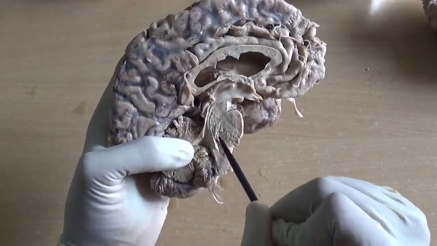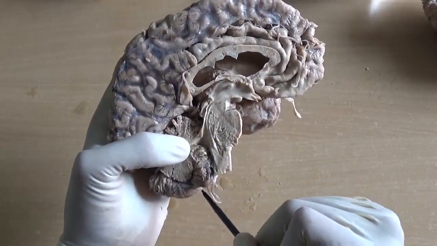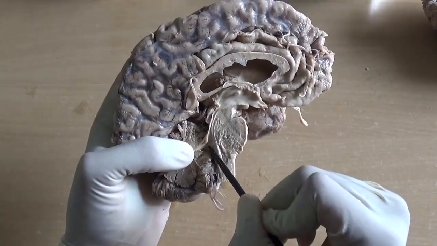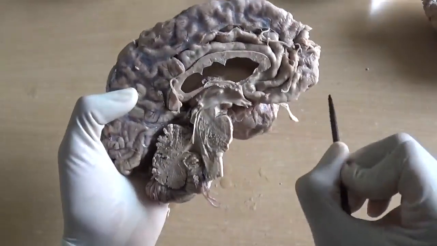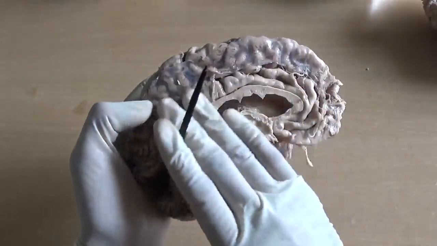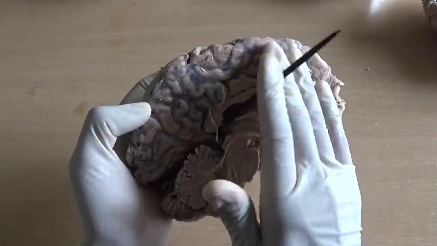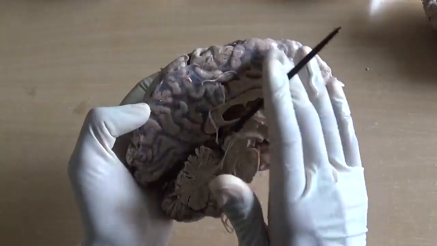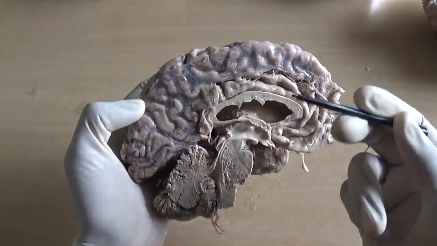These three foramina will communicate the ventricle with the subarachnoid space, and CSF from this ventricle will enter the subarachnoid space, will fill the subarachnoid space around the brain and spinal cord, and finally it gets absorbed somewhere over here. Here lies the superior sagittal sinus. So along the lateral wall of the superior sagittal sinus the CSF will get absorbed. So there is a continuous circulation of CSF.